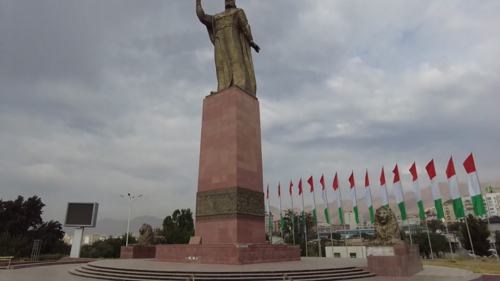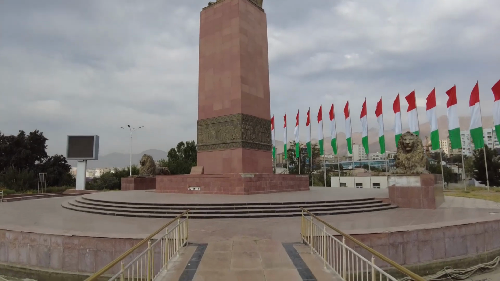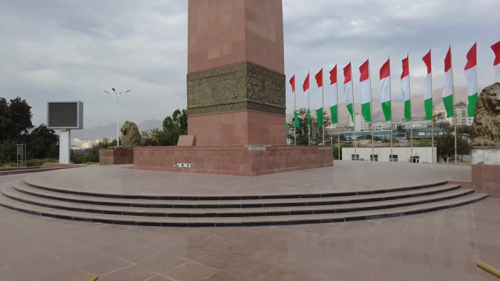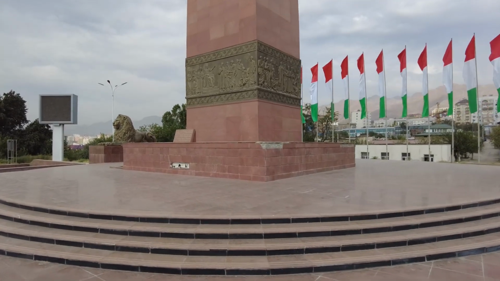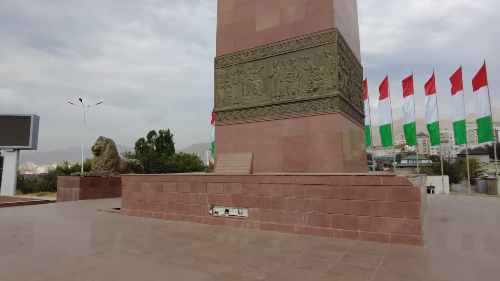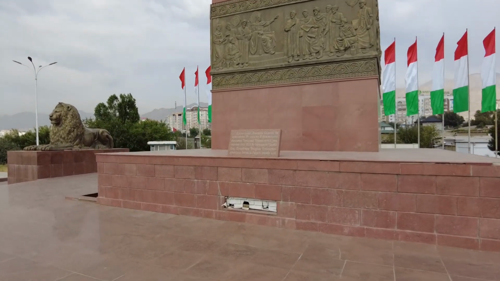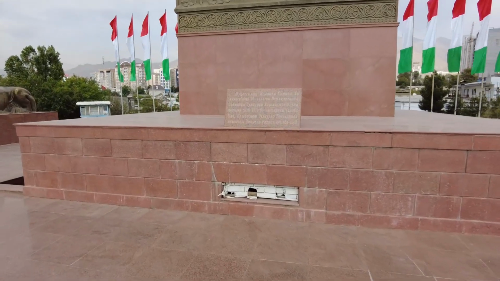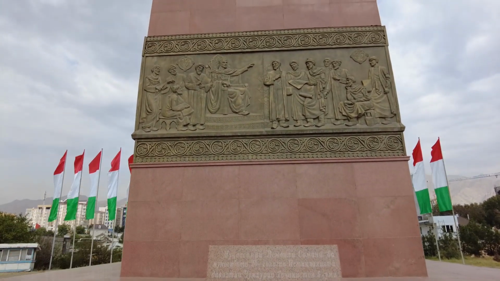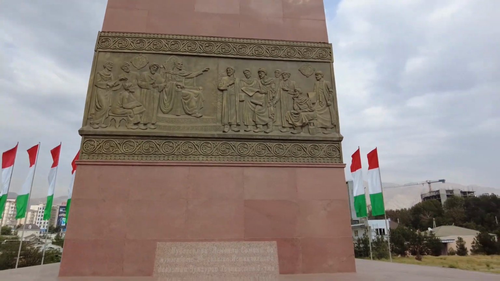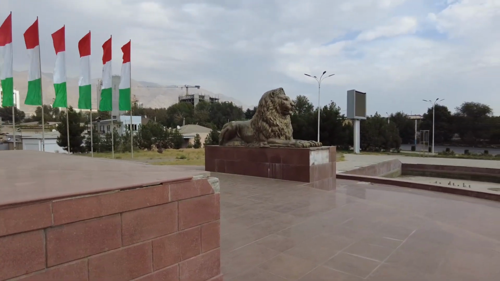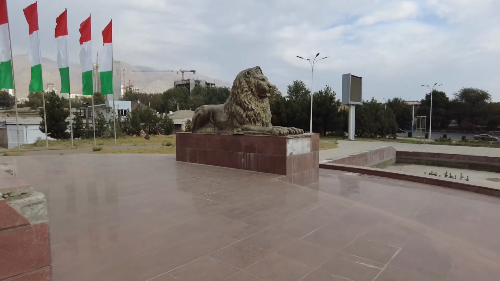His ancestor is Somoni Huda, one of the first Persian rulers who actually converted to Islam from Zoroastrianism. But this is the descendant, Ismail Somoni. There are some writings in, I think, Russian. I cannot understand. But you can see that he's pictured as a very wise king with a lot of advisors. And there are two lions flanking the statue, like this one. Maybe because it's a symbol of Persia.